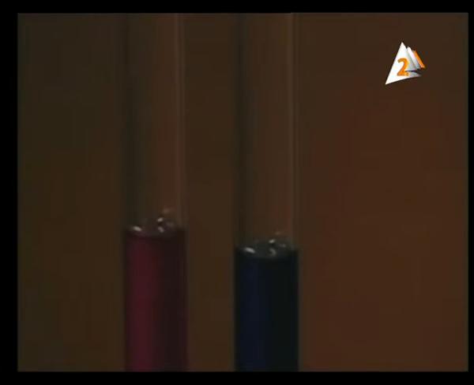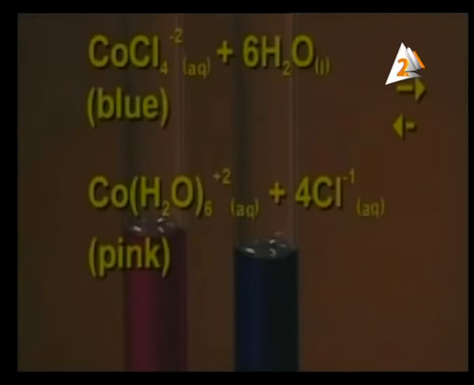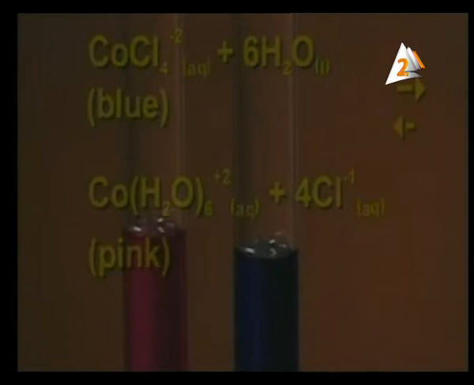Here we have 2 test tubes. One of them contains a solution of cobalt chloride, blue in color. And we have cobalt dissolved in water, pink in color. Plus water.